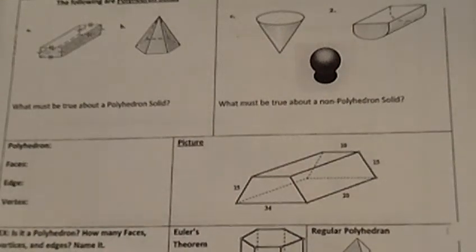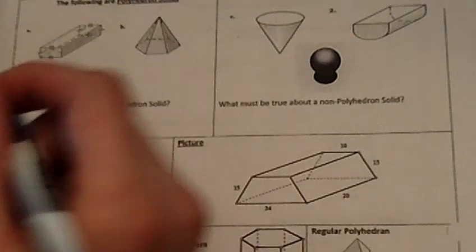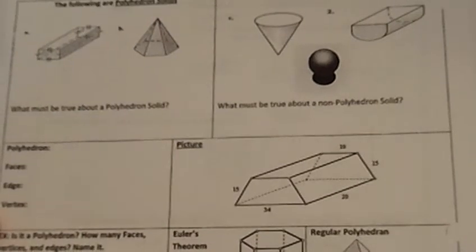Okay, so section 12.1, exploring solids. This is where we finally move on to three-dimensional figures instead of two-dimensional shapes and lines and points and those kinds of things. So this is a little bit different video, and I'm trying it out, and hopefully it'll work. Now let's see here. First of all, the following are polyhedron solids. So instead of calling them three-dimensional stuff and things, let's actually figure out how to name them.